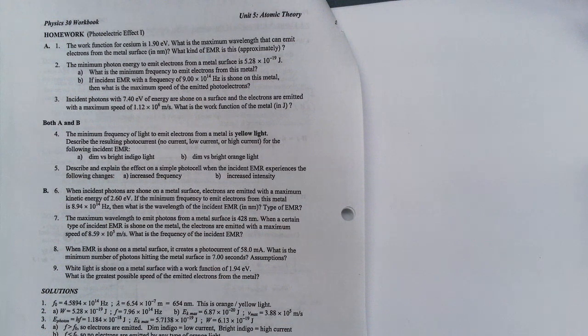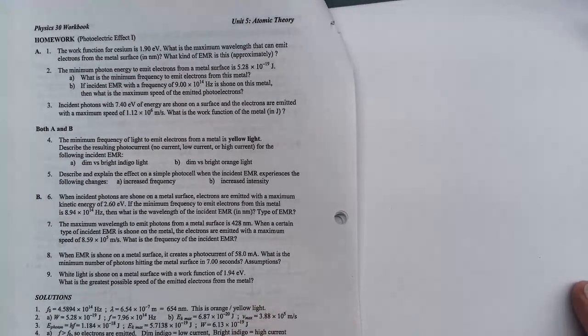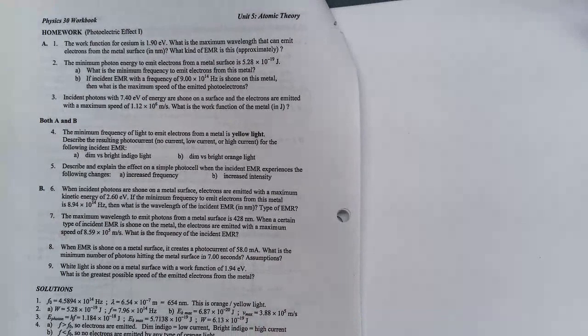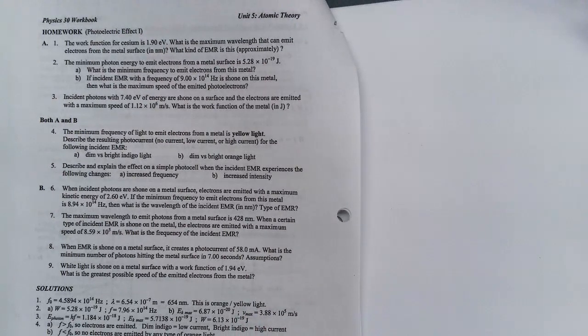Okay, Physics 30s, let's take a look at the first part of the photoelectric effect. Some questions, page 100 of the workbook. Question number 1: the work function for cesium is 1.90 eV. What is the maximum wavelength that can emit electrons from the metal surface, in nanometers? What kind of EMR is this approximately?